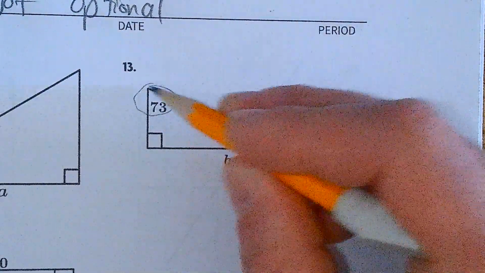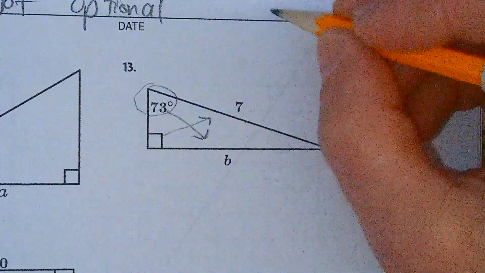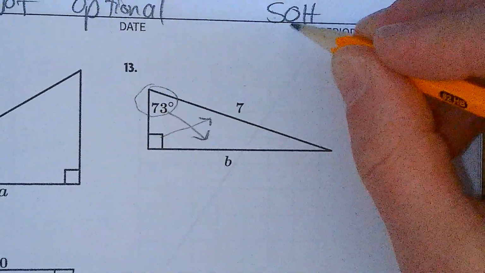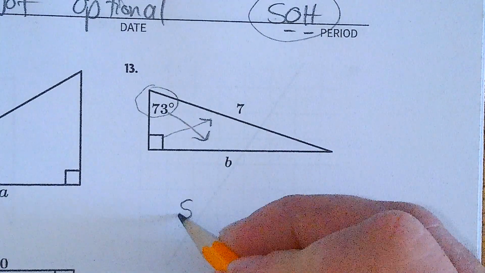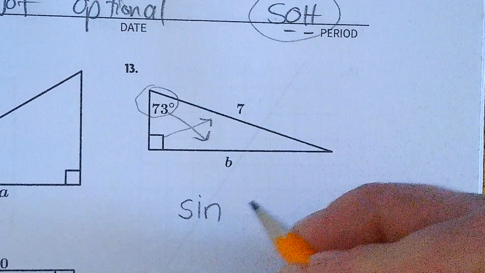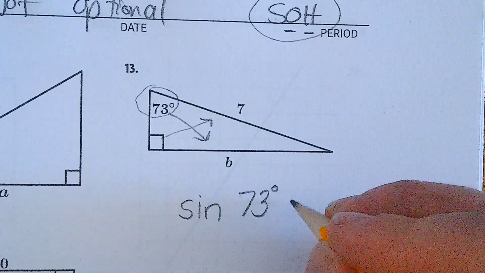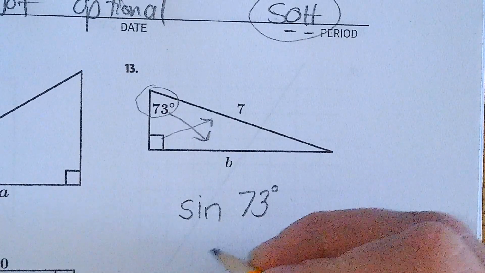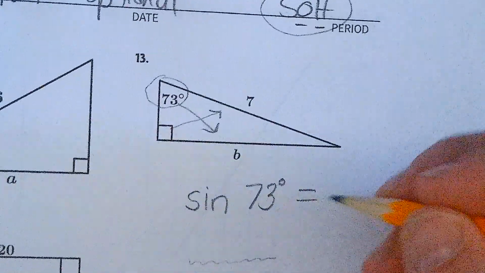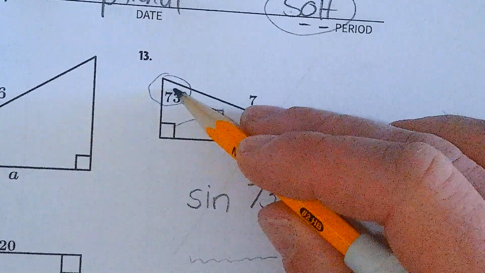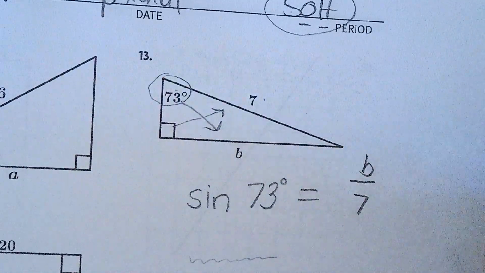So here's my angle. Opposite, hypotenuse. What uses opposite and hypotenuse? Oh, there it is. Opposite, hypotenuse, it's sine. So if I go look up the sine ratio for 73 degrees, someone will tell me what it is as a decimal. We'll write the decimal here. But also, in this specific triangle, it's b over 7. Let's figure out what b must be.